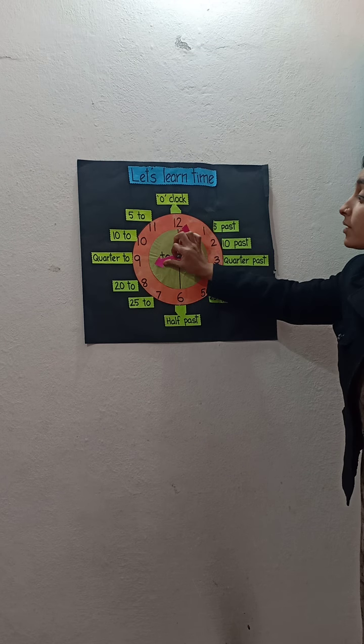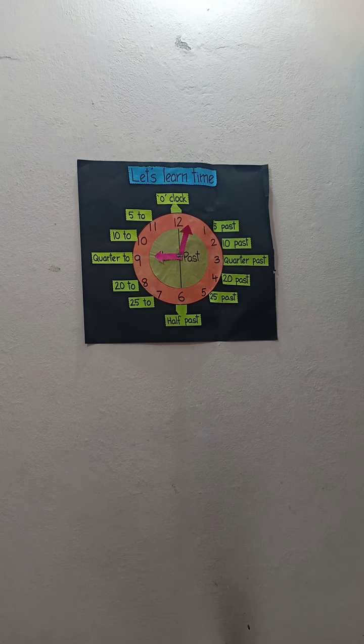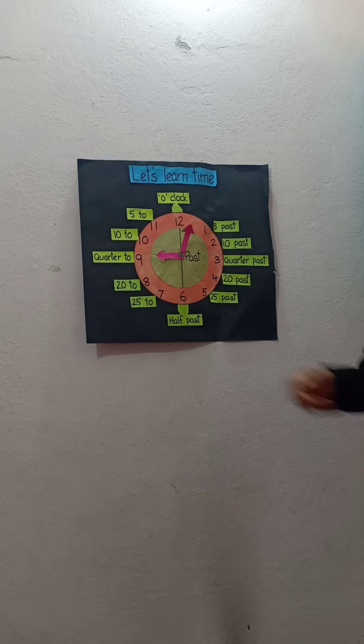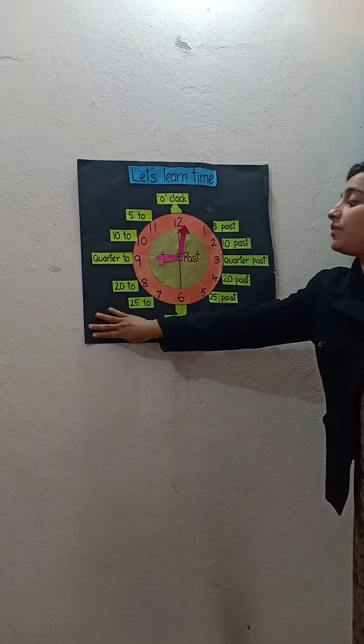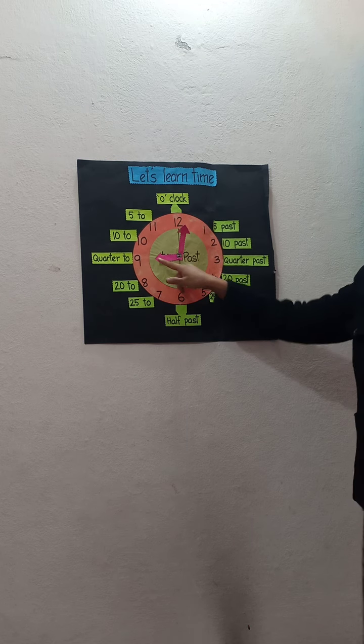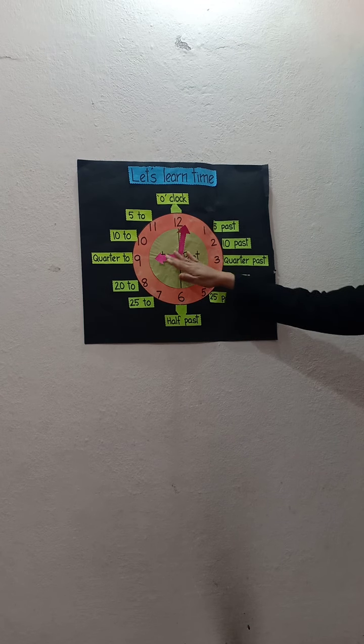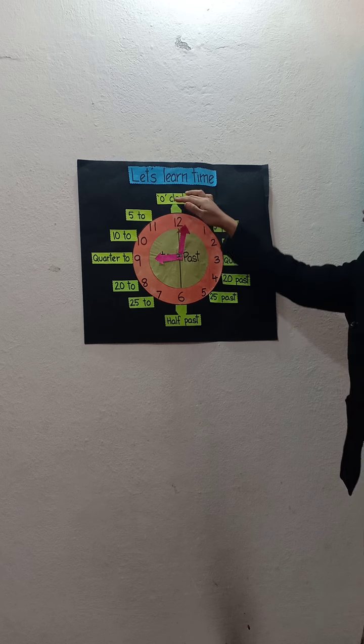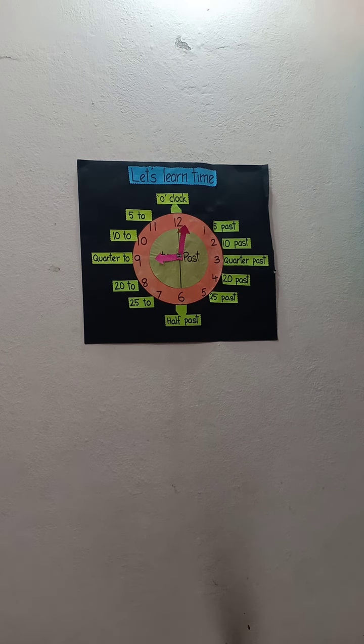Now quarter to means quarter 2 मतलब कि 15 मिनट अभी बचा हुआ है, 15 मिनट अभी बाकी है. So quarter to means 15 minutes is left. And now what do you mean by o'clock? O'clock is very easy. Anyone can answer.